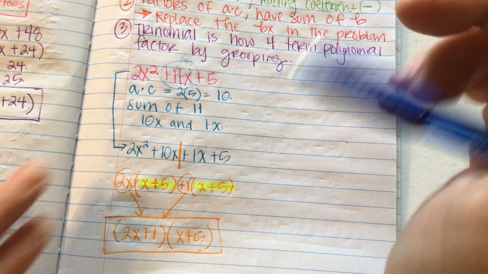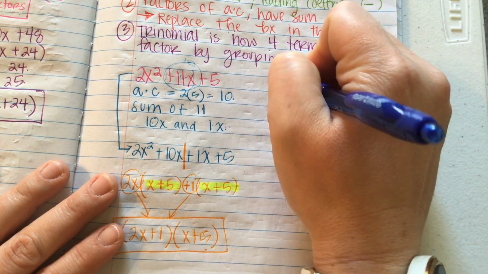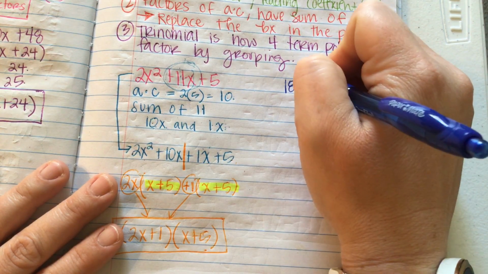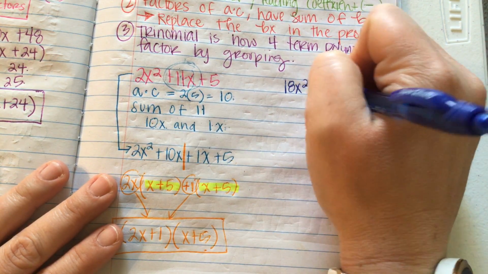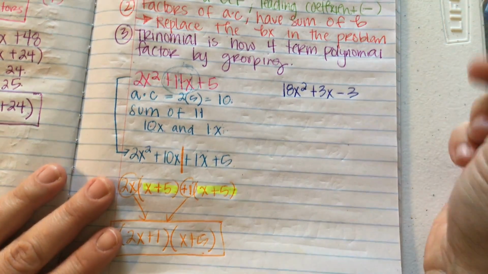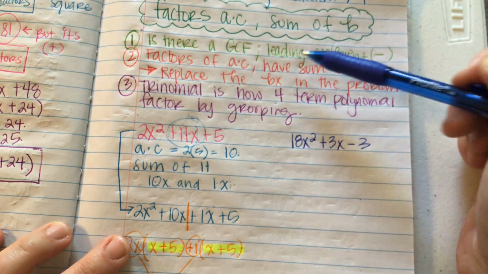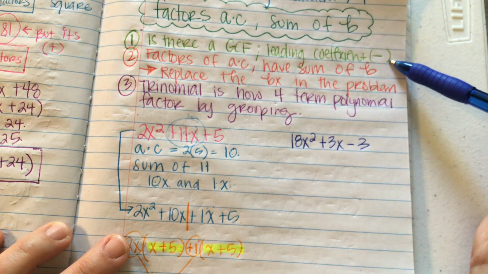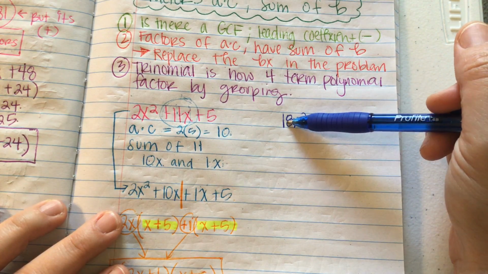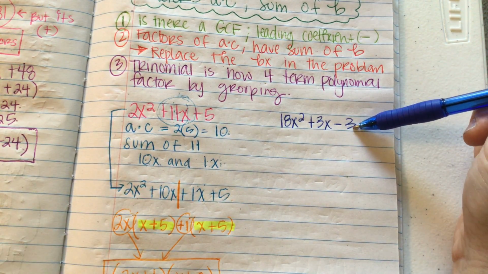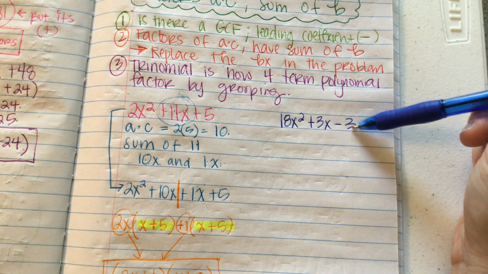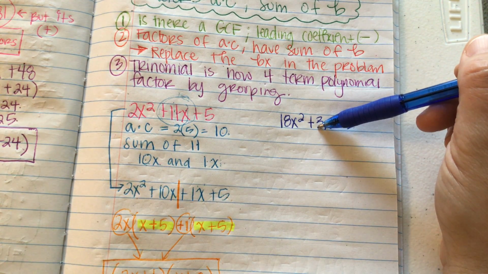Let's do another one. Let's do 18x squared plus 3x minus 5. So first question, is there a GCF or a leading coefficient that's negative? 18, 3, and 3. So 3 and 3 are prime, so they can only be divided by 1 and 3.